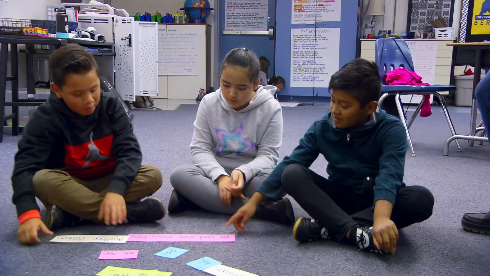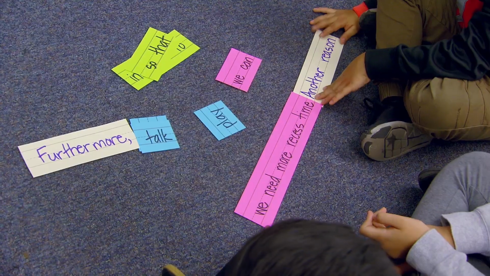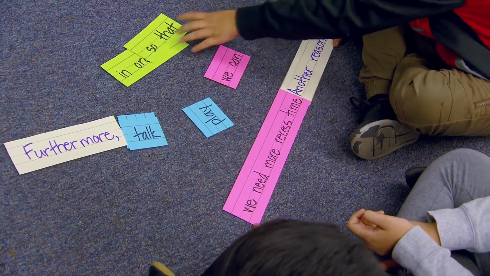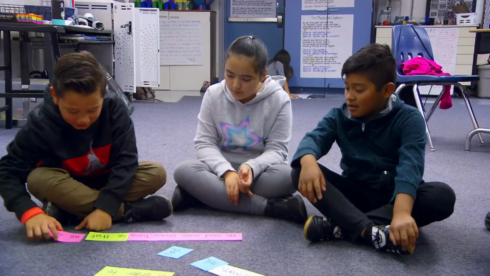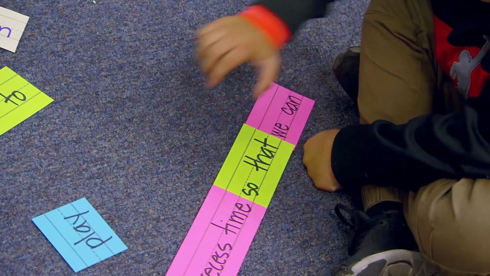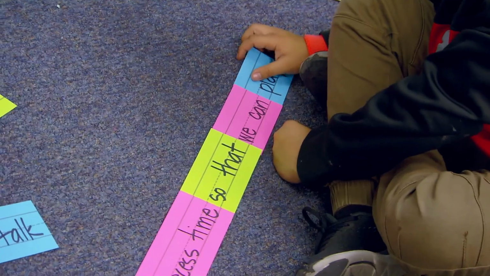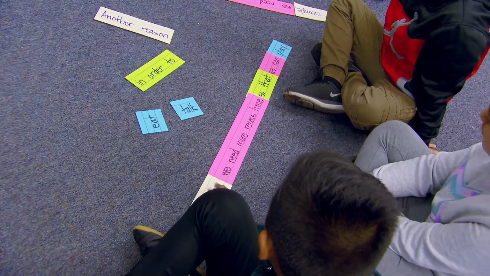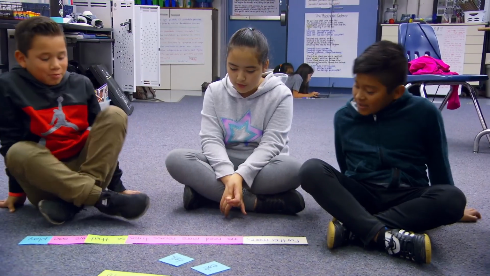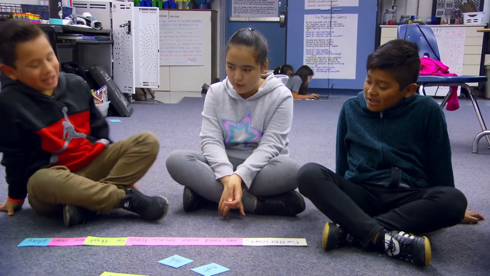We need more recess time. Another reason. Nah, that doesn't sound good. So that, so that we can play. Okay. You need your transition word, yes. Furthermore, we need more recess time so that we can play.